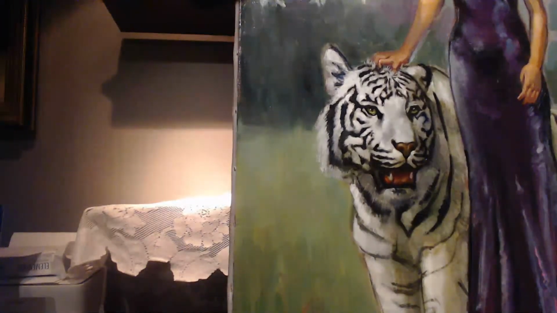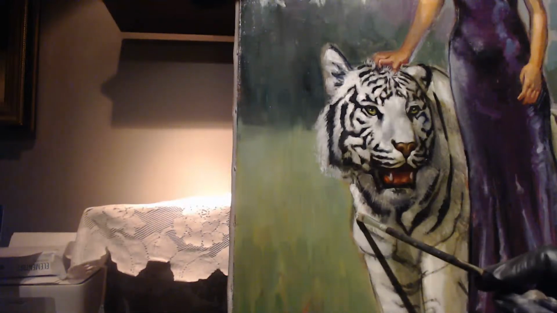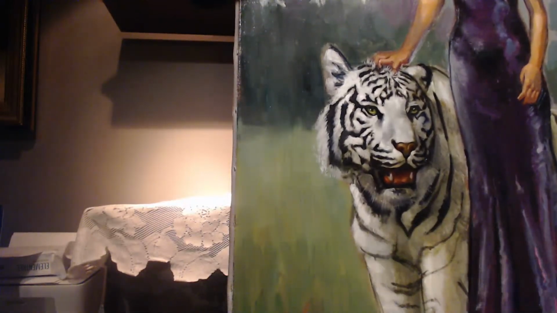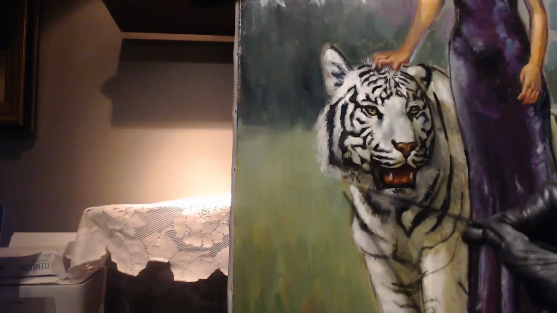All right, so again, I'm gonna take the stripes a little too far, because I'm gonna definitely take the grasses into the edges. So I'm gonna make the stripes too big. I'm not gonna worry about this edge yet.